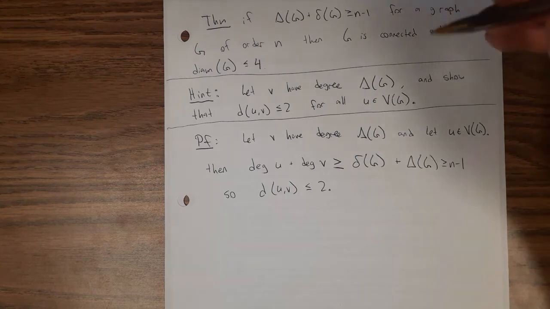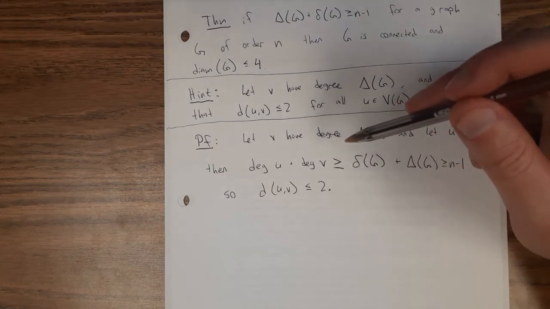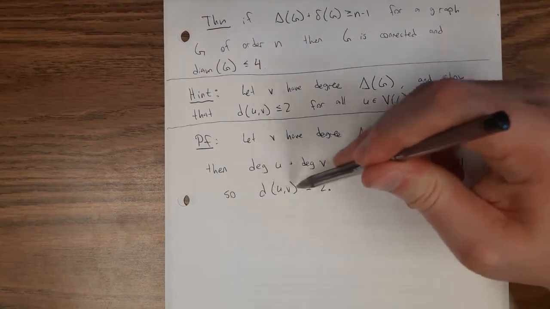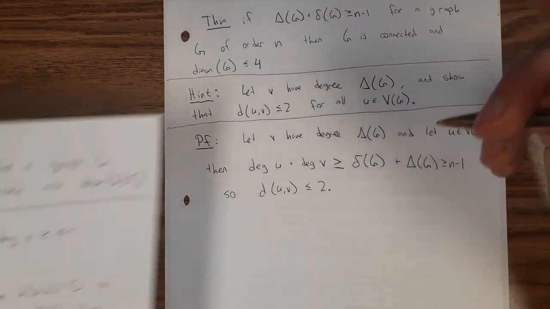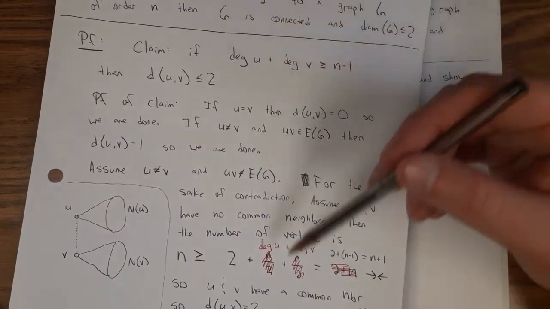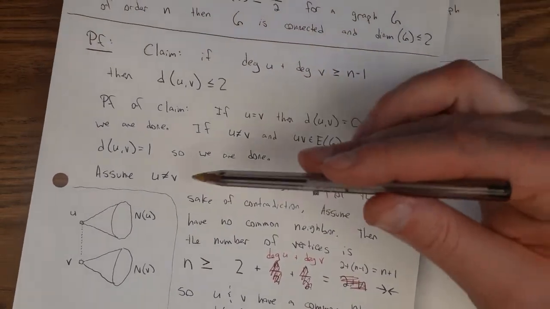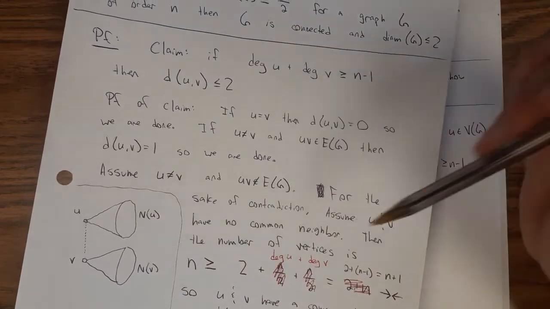And once again, that uses the concept of common neighbors. You can get a distance of 2 by having a common neighbor. If you recall the proof of this, part of the proof was showing that U and V have a common neighbor.